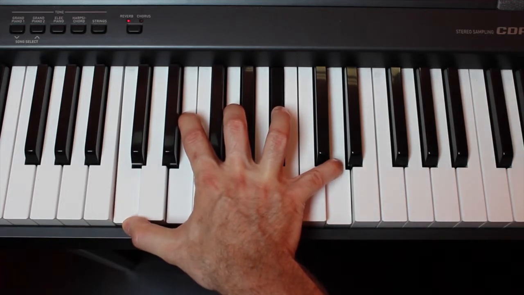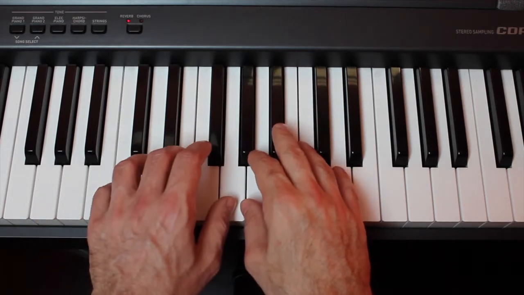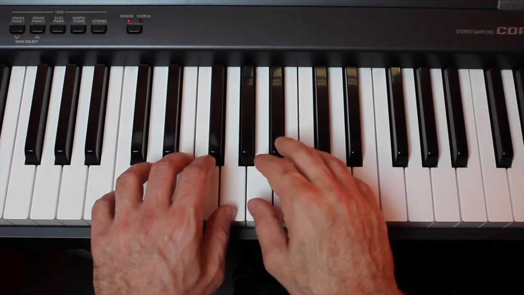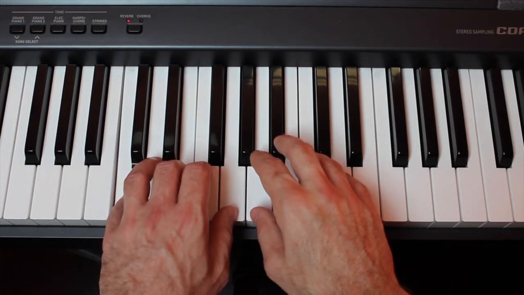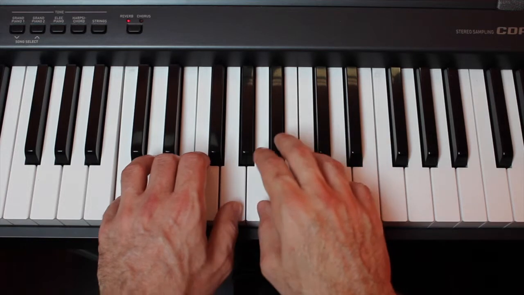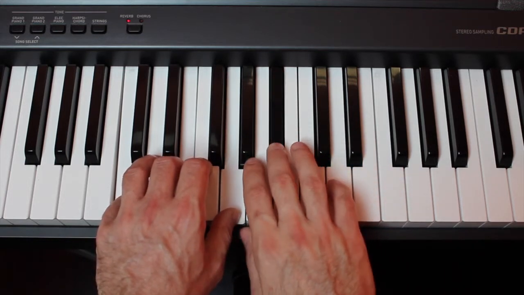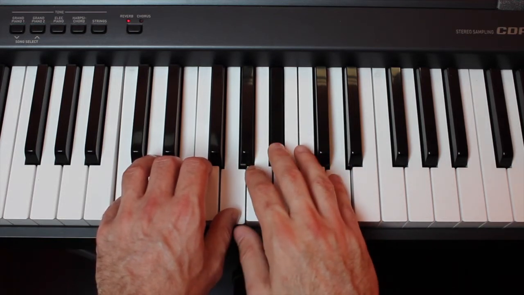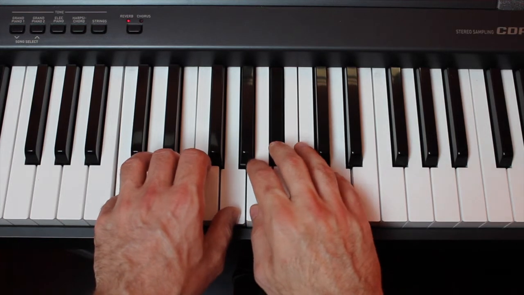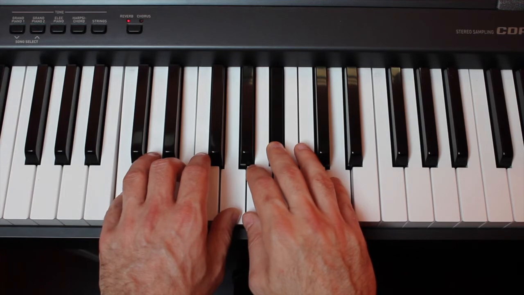If it's not comfortable for your hand to play this, you can spread it between two hands. You can play the C with the left hand, the E with the left hand third finger, thumb of the left hand on the G, B flat with the third finger of the right hand, and then fifth finger of the right hand for the D. And you can hear this one also has a kind of jazzy quality.